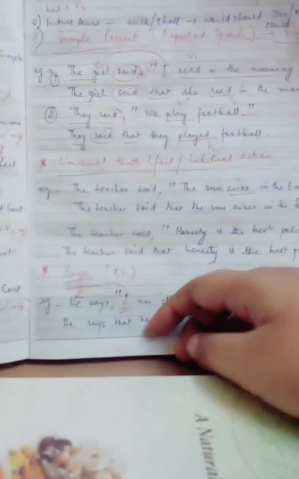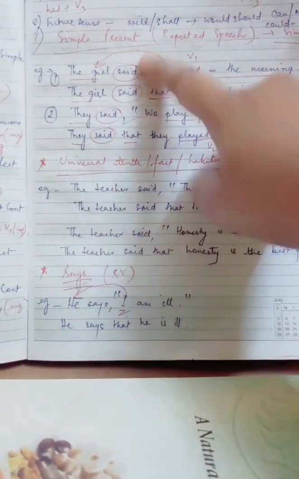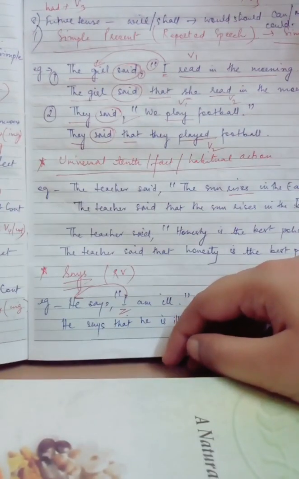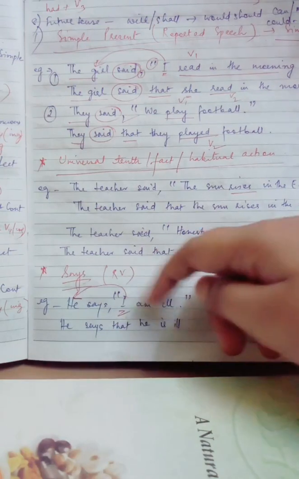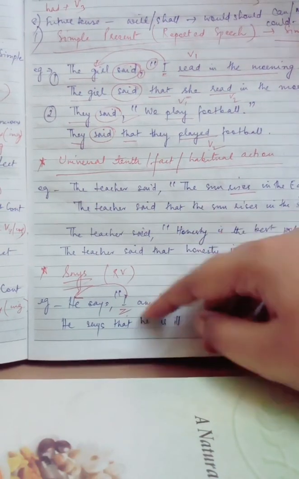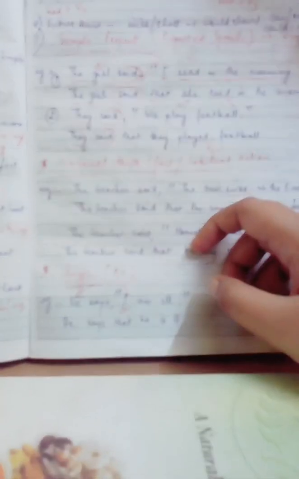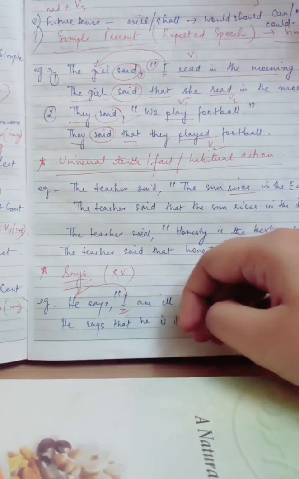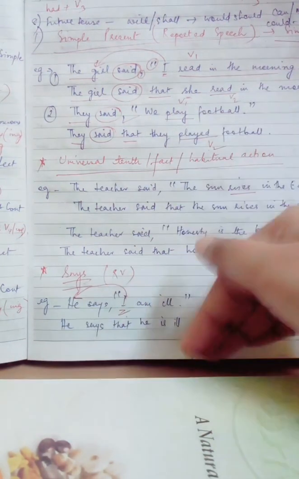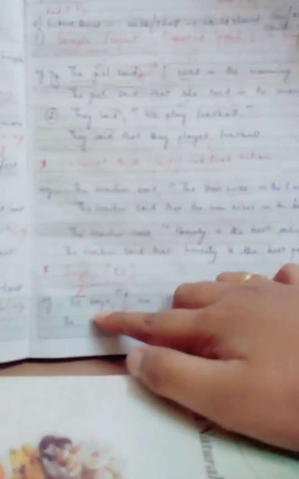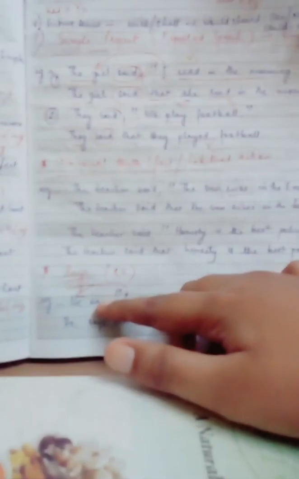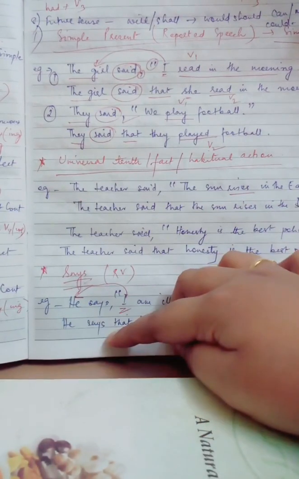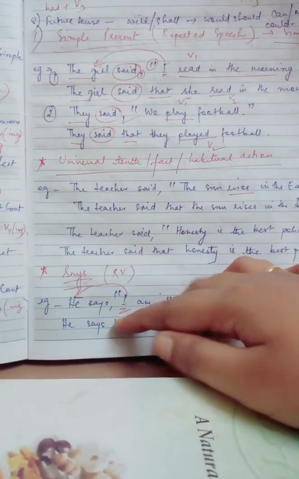Now next is if your reported verb, remember all these things are reported verb. If your reported verb is in says, for example, if you get this sentence, he says, comma, open inverted comma, I am ill. So automatically you will see that your reported speech is in present tense. So I have to change it into simple past tense. No, you will not change it into simple past tense. You will again keep it as simple present tense. He says, comma, open inverted comma, I am ill, full stop, close inverted comma. So he remains there. Says, you keep it as says. You don't have to change it into anything else.